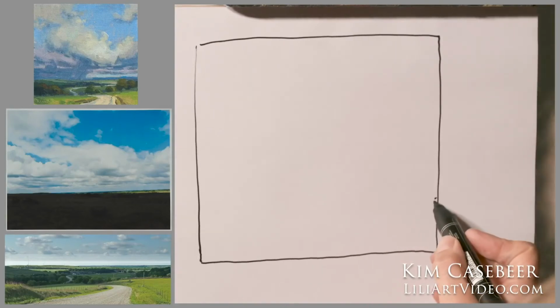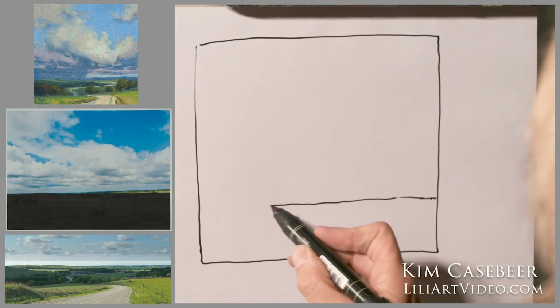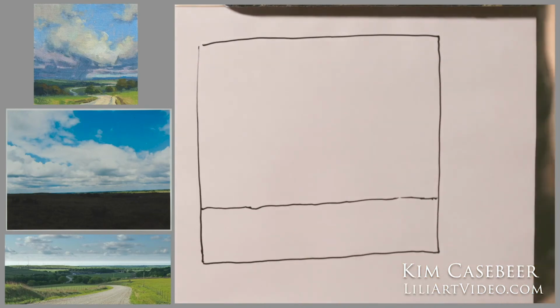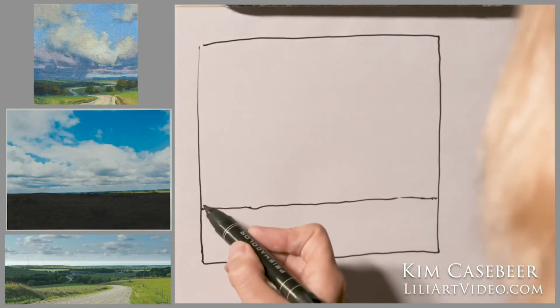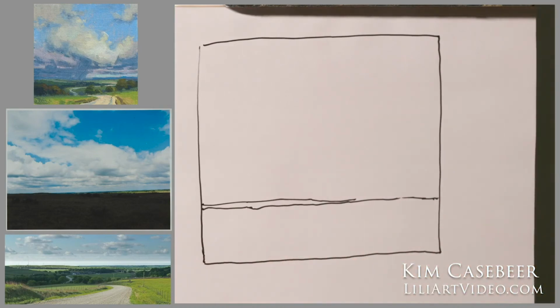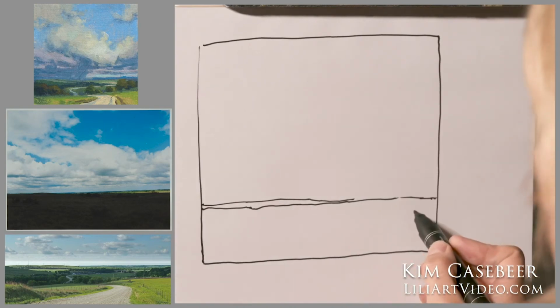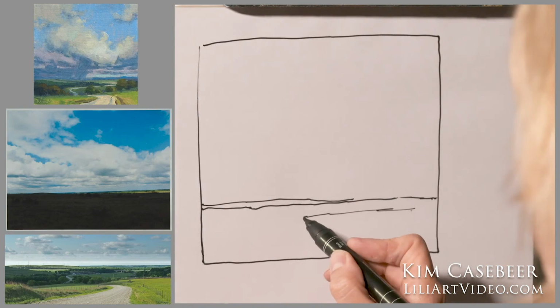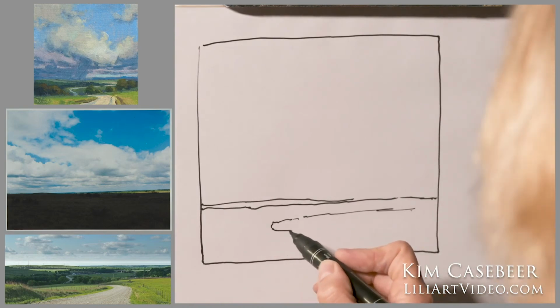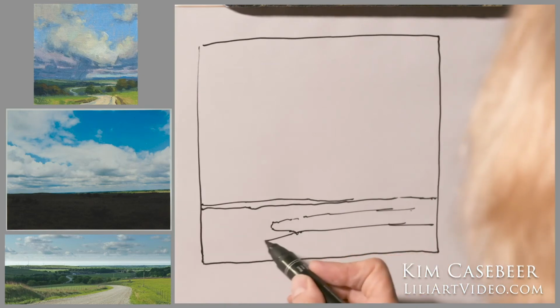Just find your horizon line in there. And I use the fine tip of the black marker to get started. Just finding my drawing points, finding the road in here and the foreground.